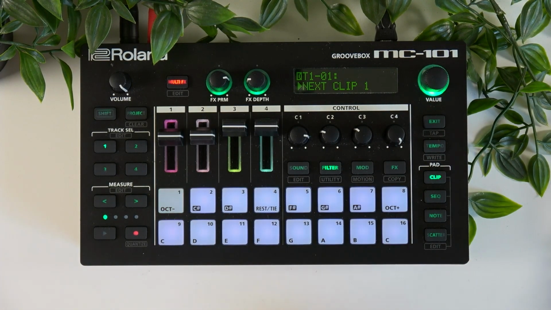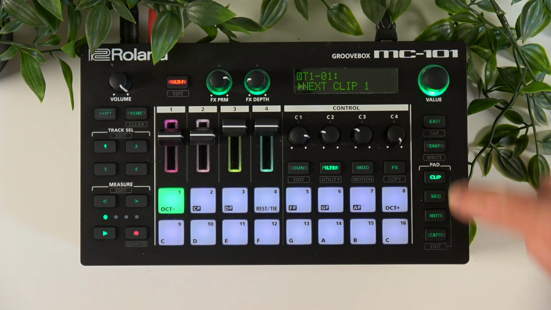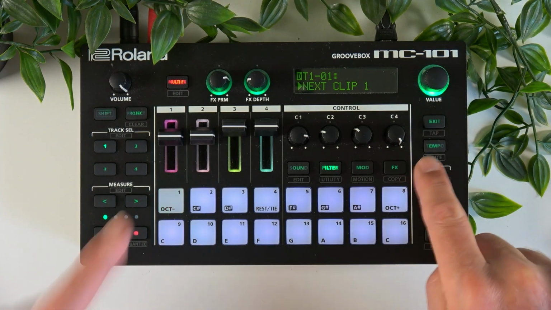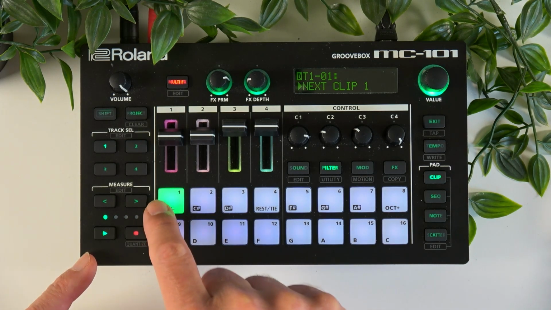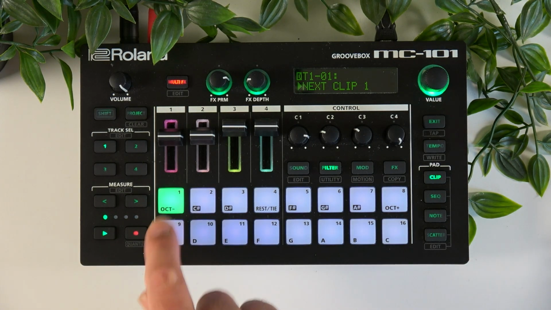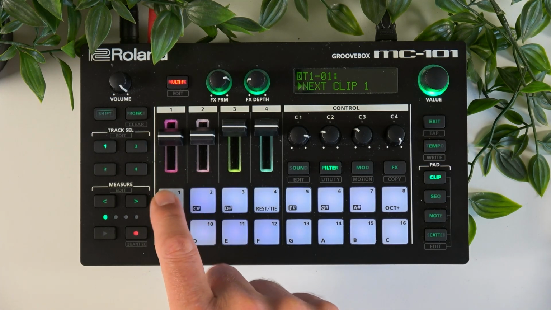And now we are going to choose a drum kit on track 1. So we need to get very comfortable with choosing the different pad modes here. Clip is what we've used so far to activate which pattern will be currently playing back or that we are working on. Right now there's only one clip prepared here on this pad.